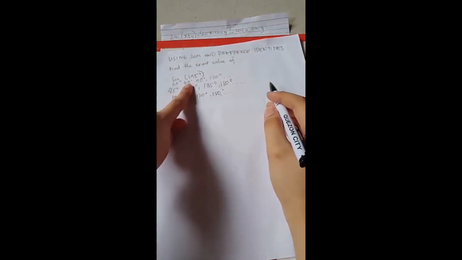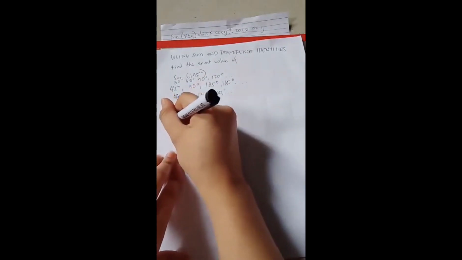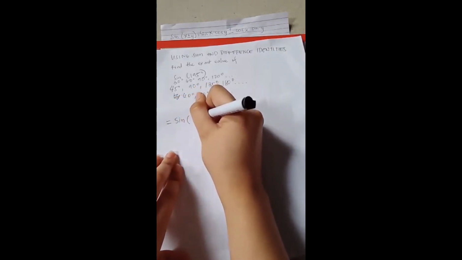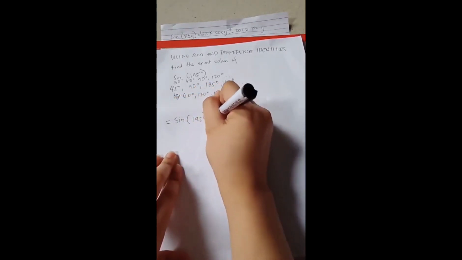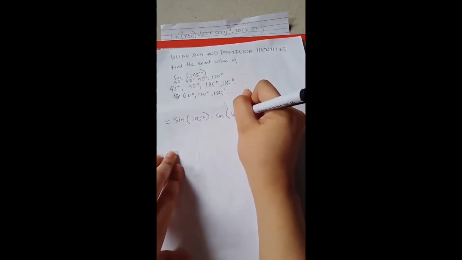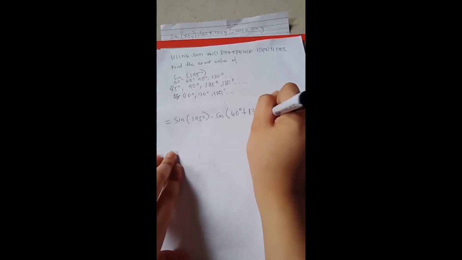There is definitely more than one way to do this, but certainly it looks like we could use 60 degrees and 135 degrees.